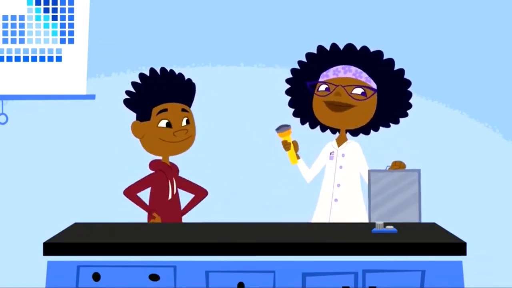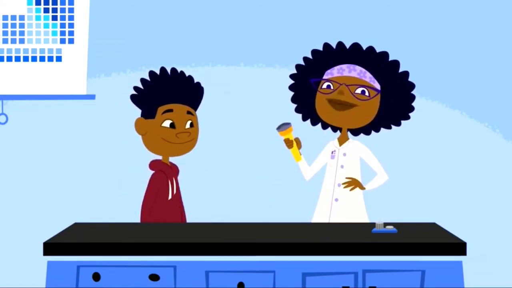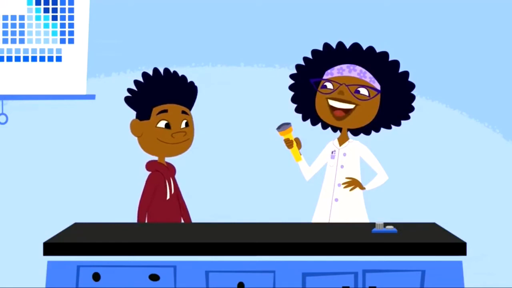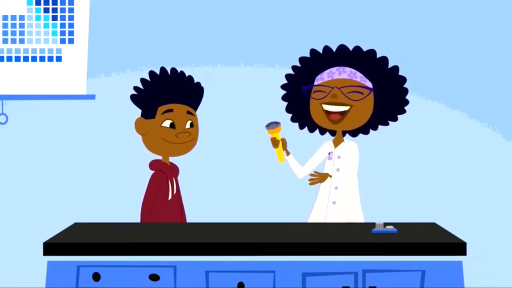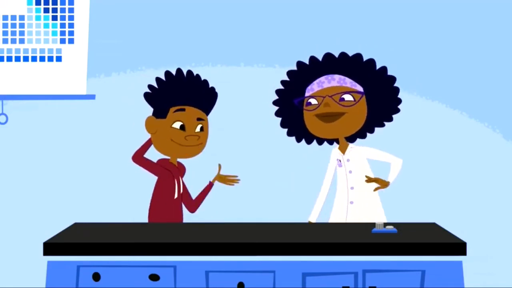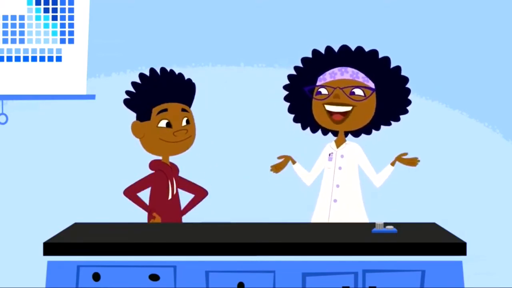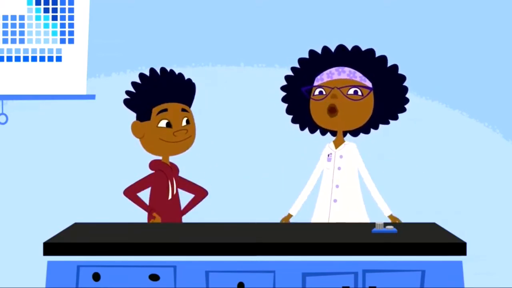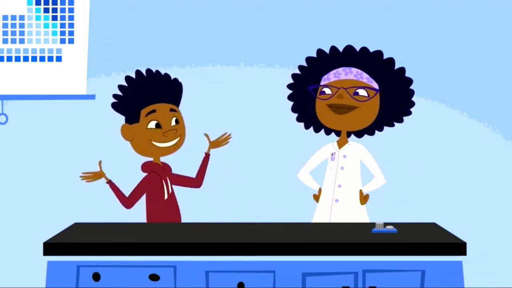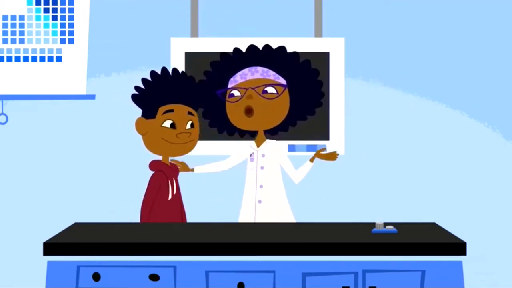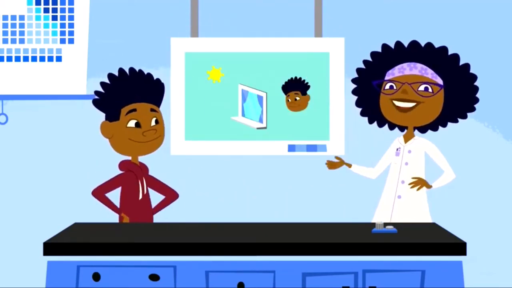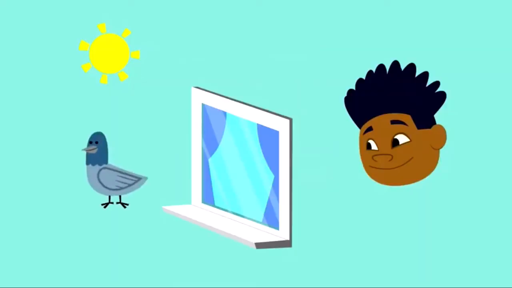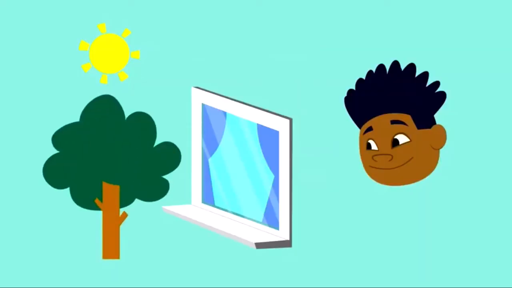And with some very special kinds of matter, most of the light that hits an object goes right through it. What kind of special matter? Well, glass is one kind of matter that light can go right through. You mean like a window? Exactly, Lester. When you see things outside through a window, like birds, flowers, and trees, the sunlight is bouncing off of those things and coming right through the glass window into your eyes.